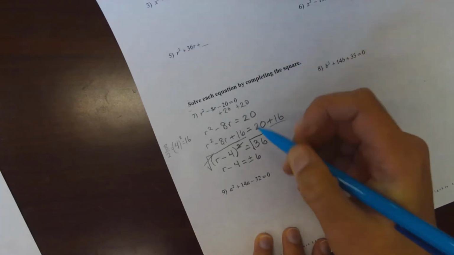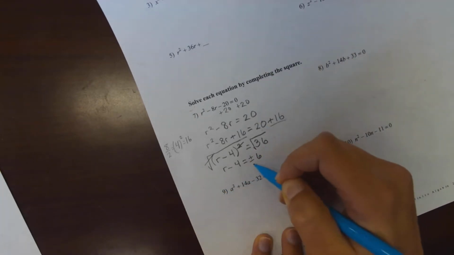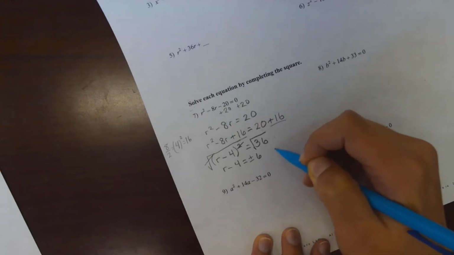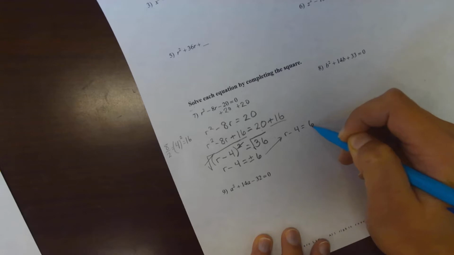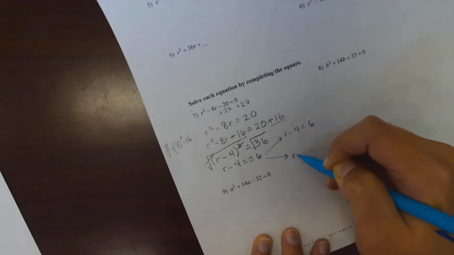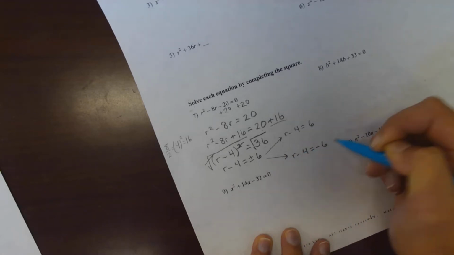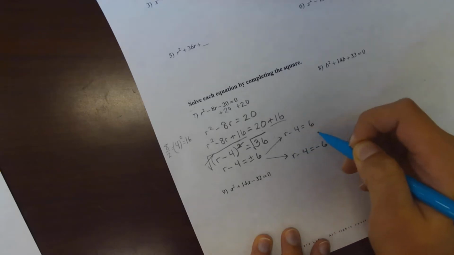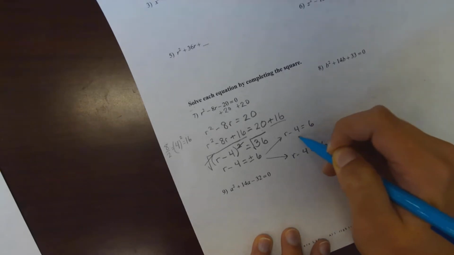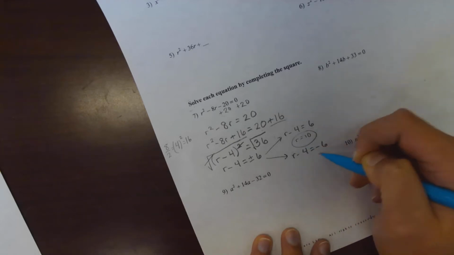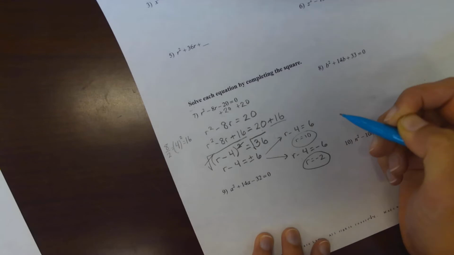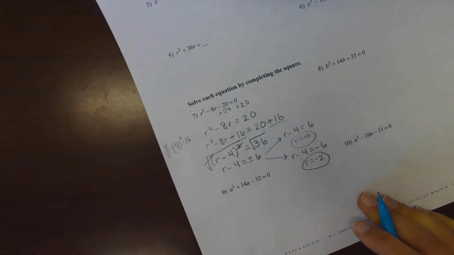Okay, so since this came out as a perfect square, I'm going to rewrite it two different ways. We have r minus 4 equals positive 6, and r minus 4 equals negative 6. And then just finish solving for r. So I add 4 to both sides to get r equals 10, and then add 4 to both sides here to get r equals negative 2. And those would be my two answers.